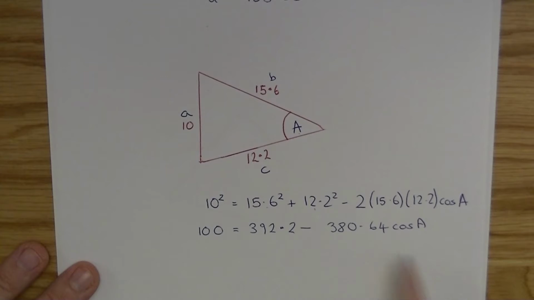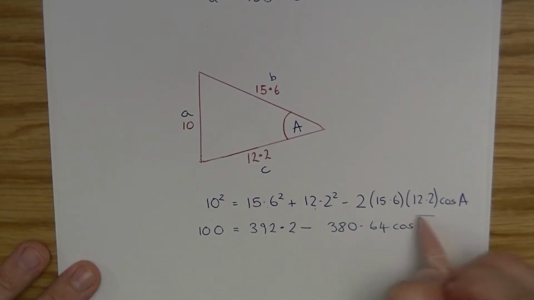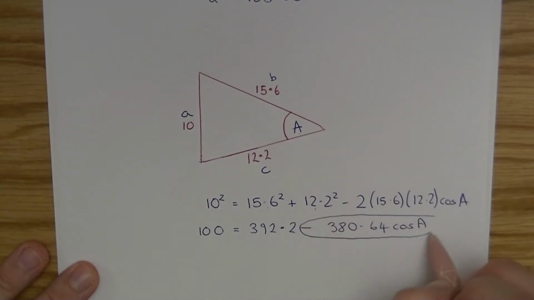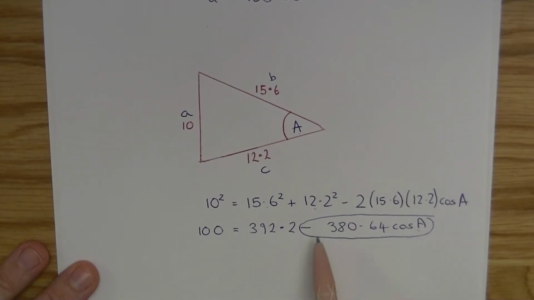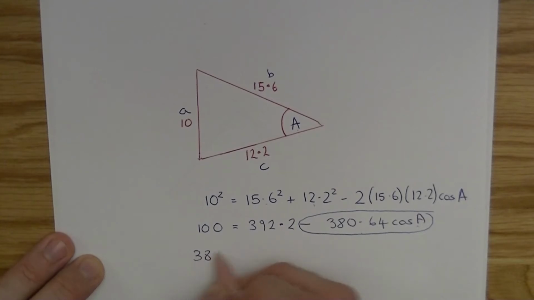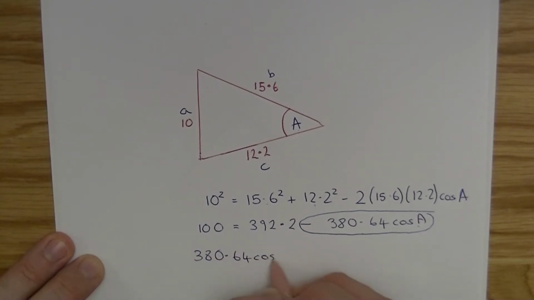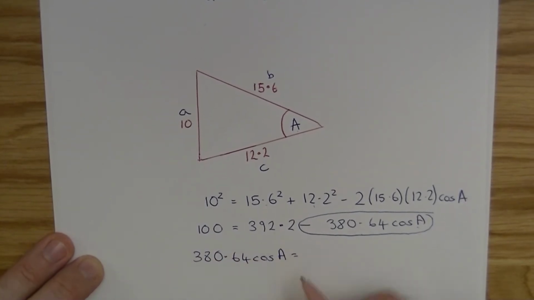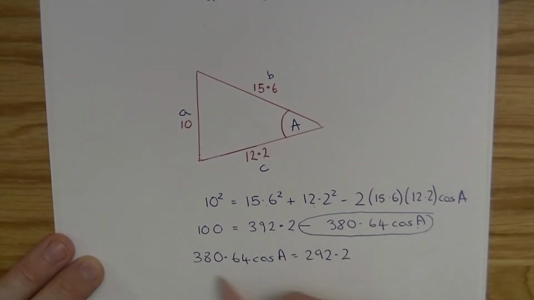Okay, now this is negative, okay? It includes the thing I want to find, but it's negative. For me, I would rather this come over the equals and become positive, and the 100 can come over in its place and become negative. So I get 380.64 cos A equals this, take away this, 292.2, 100 off that, okay?